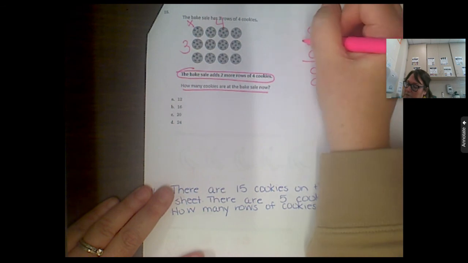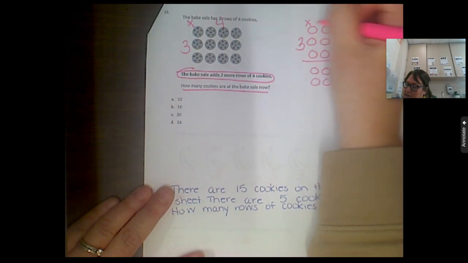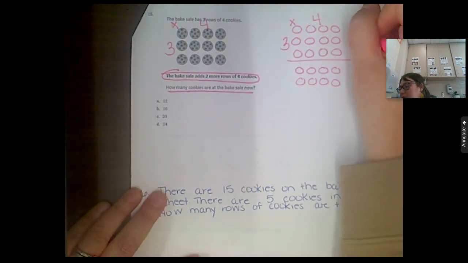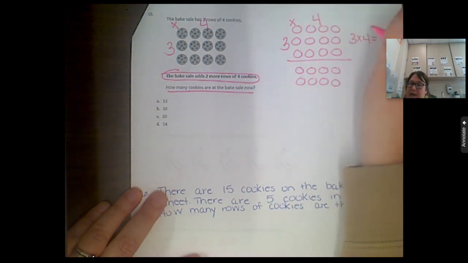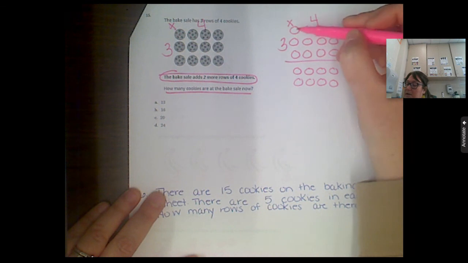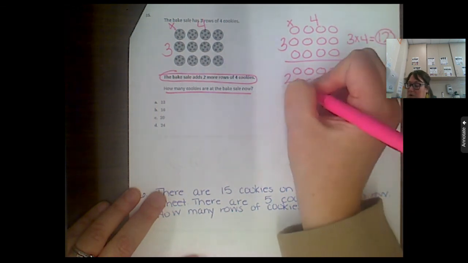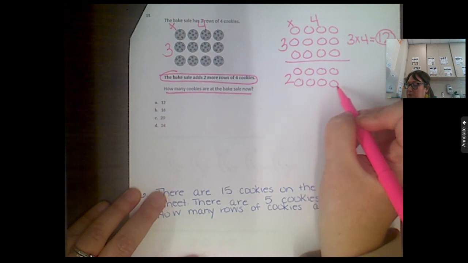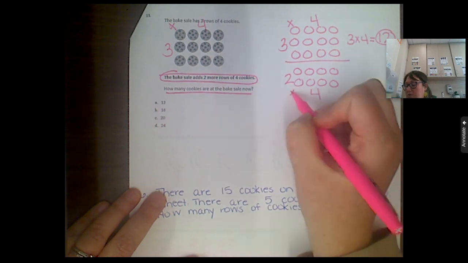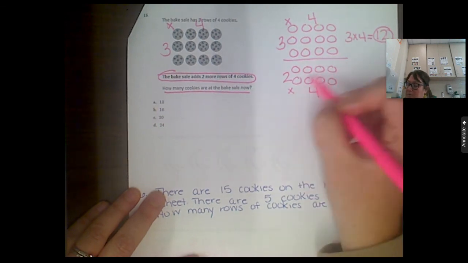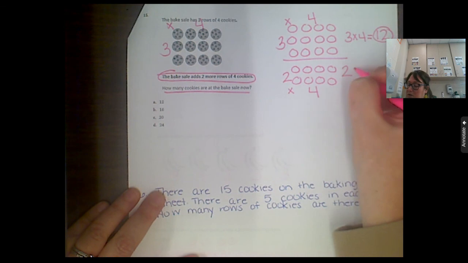So the first top of that, there's 3 times 4. And if I find the total for that, 3 times 4 equals, well, I can touch each cookie and count, or I can count by 4s or 3s. I'm going to do 4 plus 4 is 8, plus 4 more is 12. So that top equals 12. The bottom is 2 rows, and there's 1, 2, 3, 4 in each row. So that gives me 4 plus 4 is 8. So 2 times 4 equals 8.